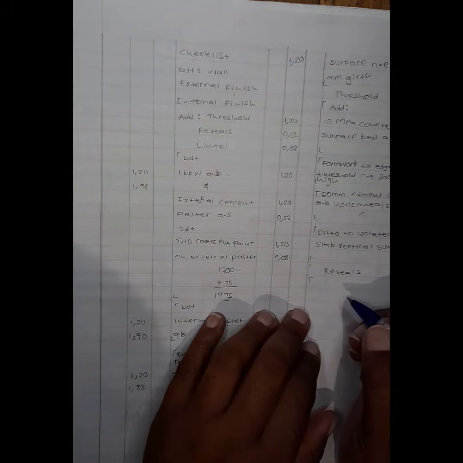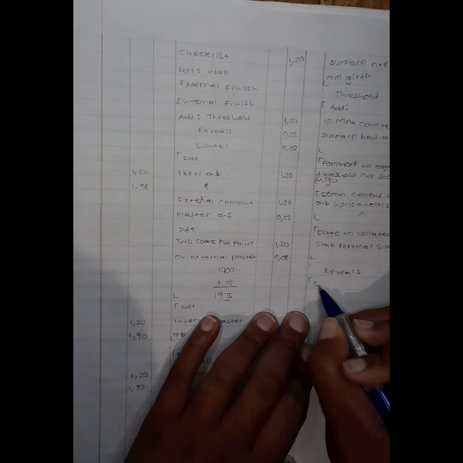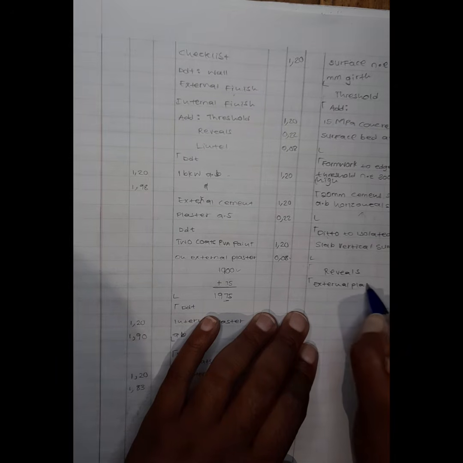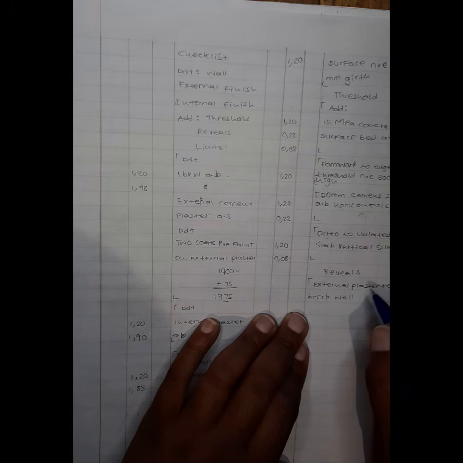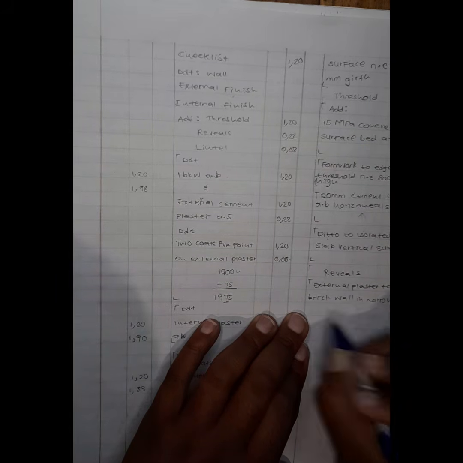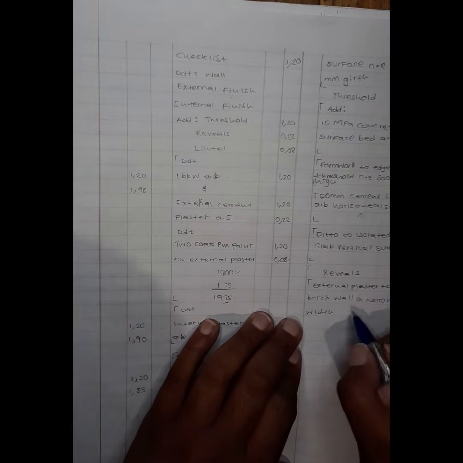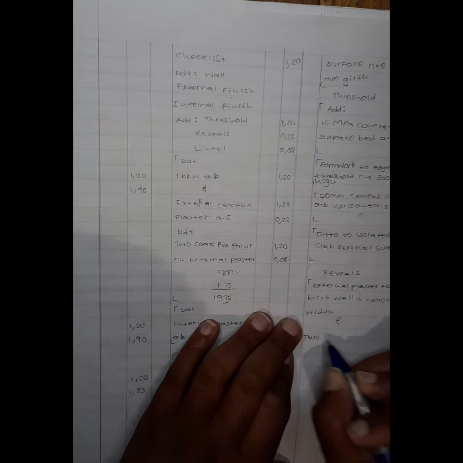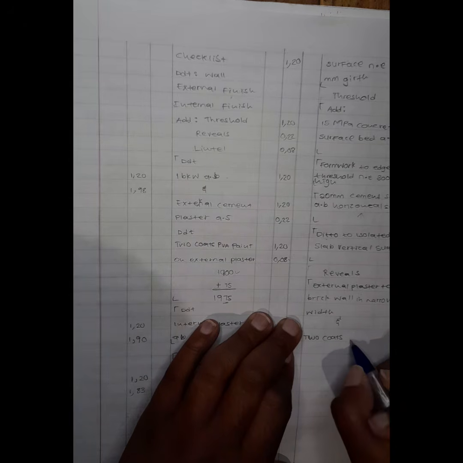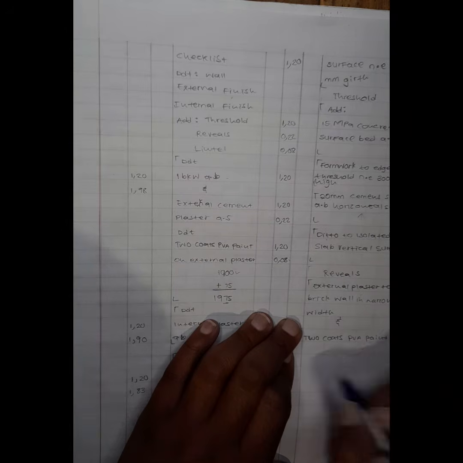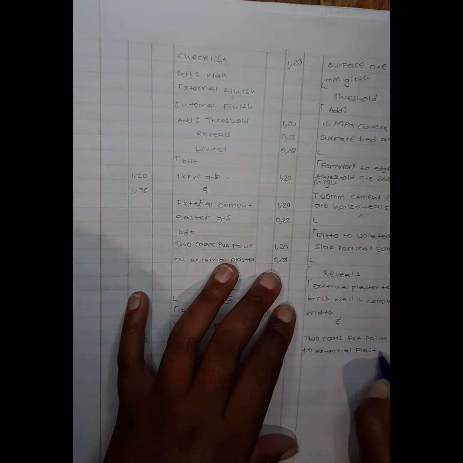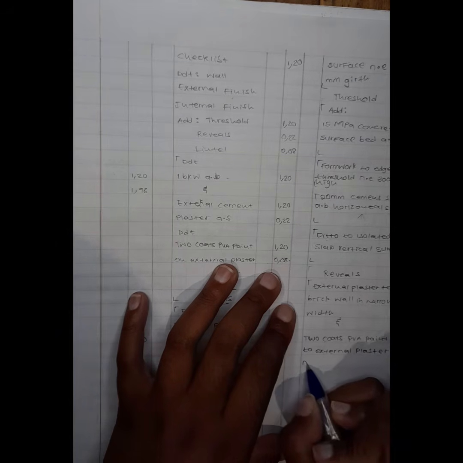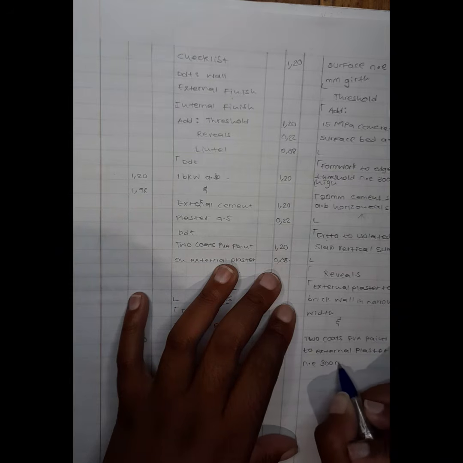On the reverse, now this is where you open, you're going to take off external plaster to brick wall, in narrow width, and 2 coats PVA paint to external plaster, not exceeding 300 millimeter wide.